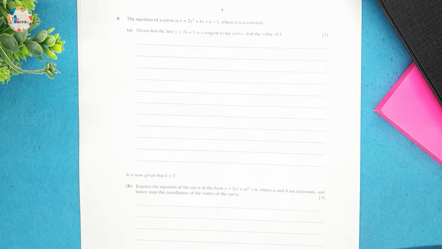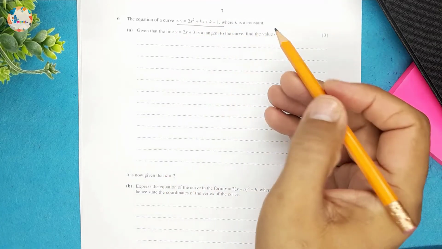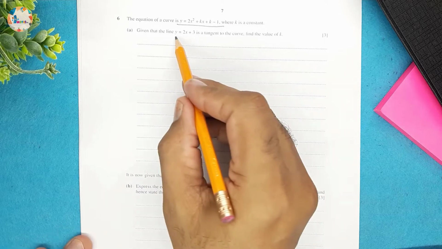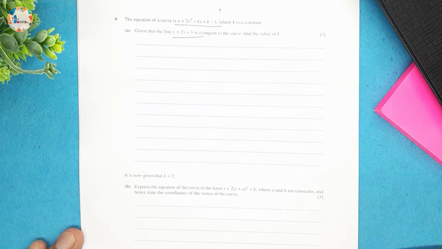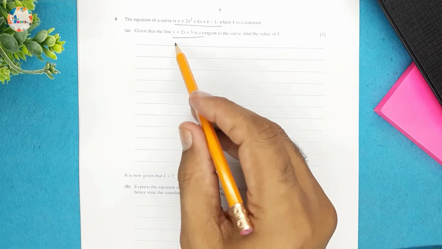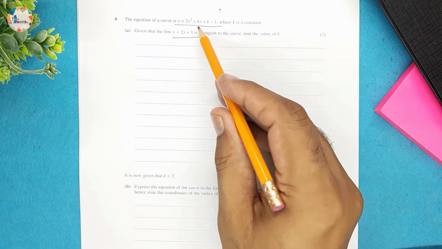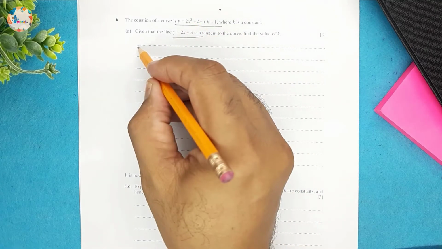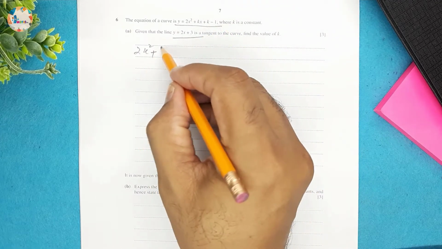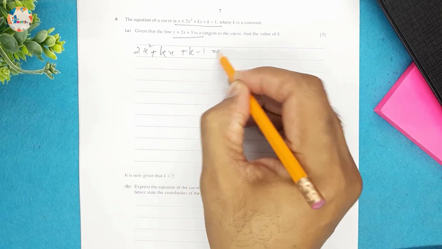Question number 6. The equation of the curve is this one, where k is a constant. Given that the line is a tangent to the curve, find the value of k. So the curve and the line, the line is the tangent to the curve. So tangent and curve have one point in common, so to get that point we can equate both equations.